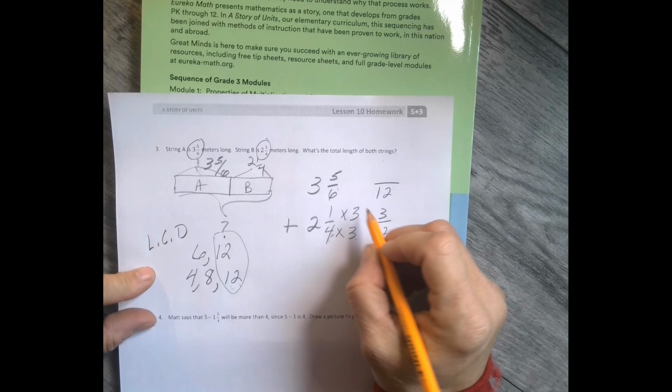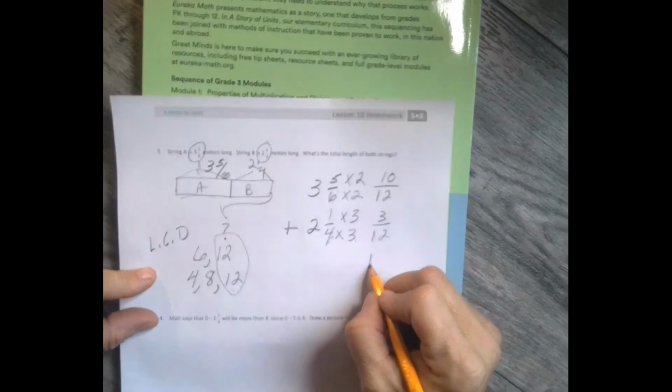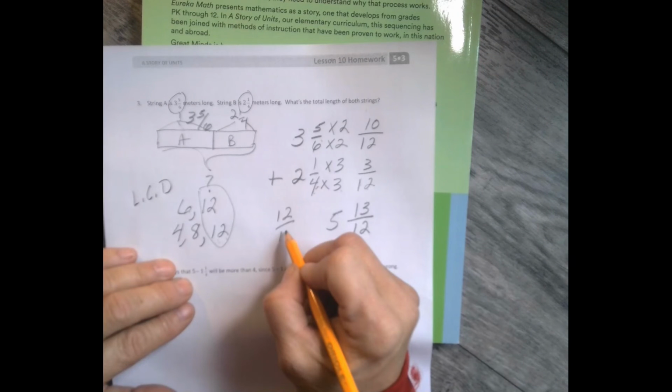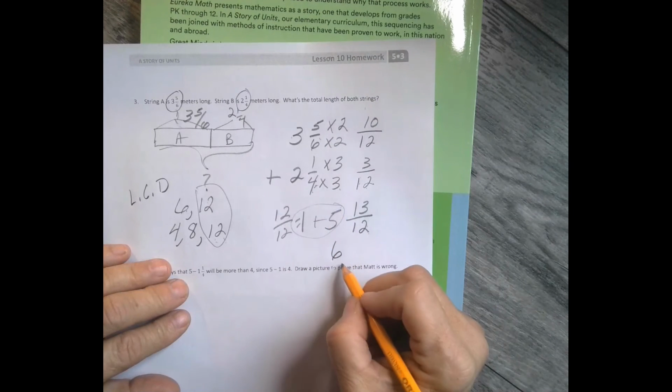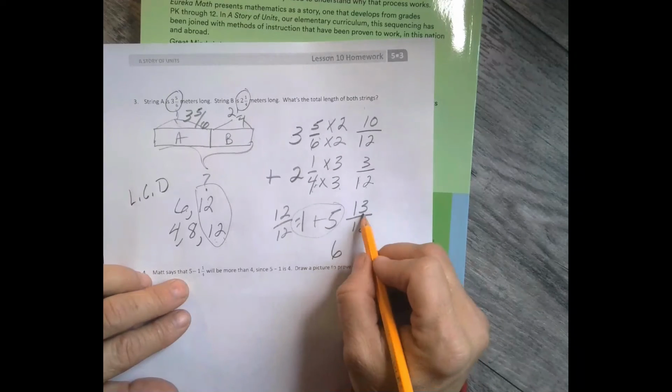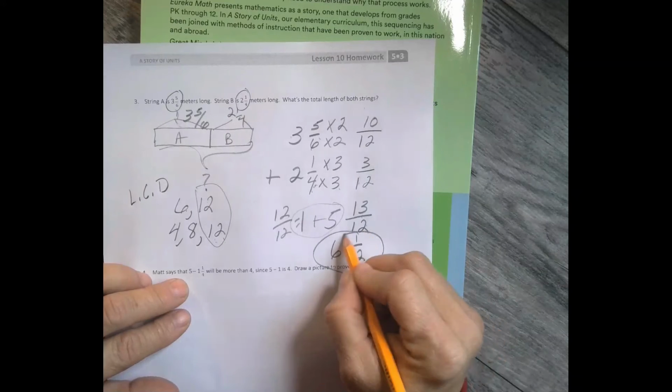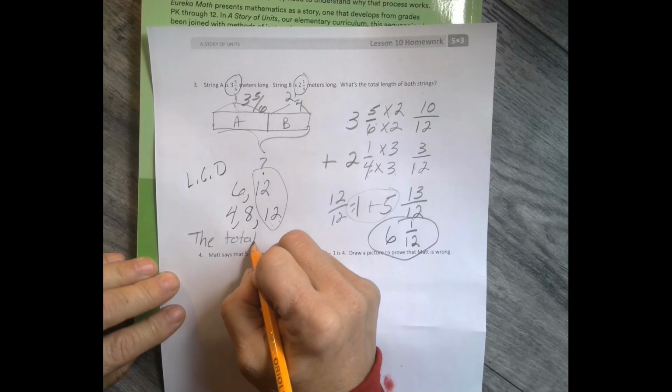6 times 2 is 12. 5 times 2 is 10. We're going to go ahead and add this up. We get 13 twelfths, and the whole numbers 3 and 2. 12 twelfths equals 1. So we're going to make this 6, because the 5 plus the 1 is 6. And then we're going to take out this 12 twelfths, and we're going to have an answer of 6 1/12. That is our answer.